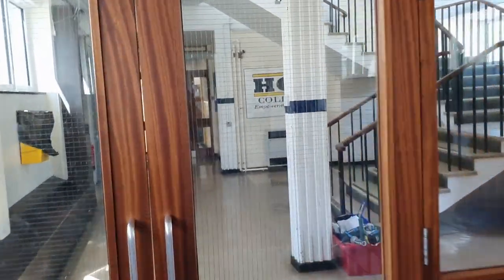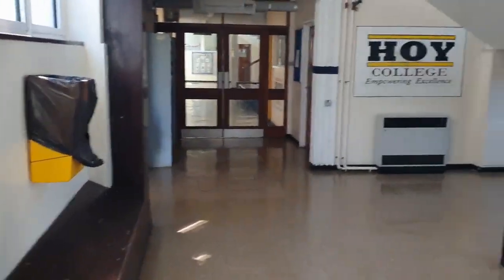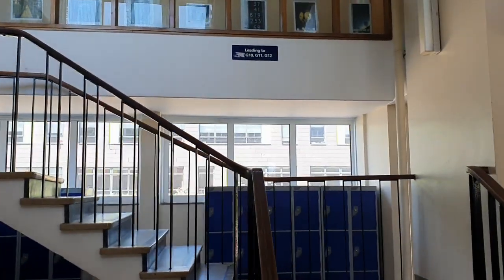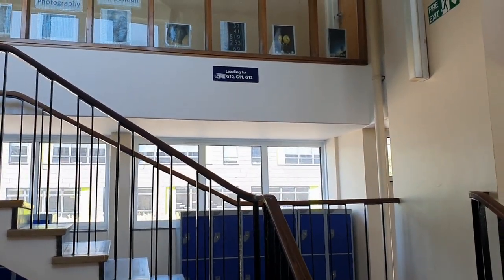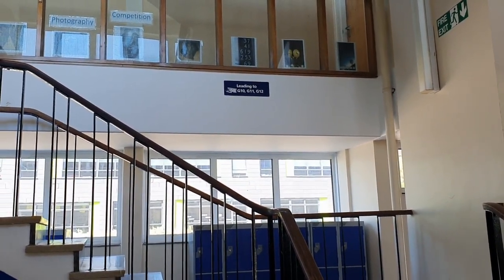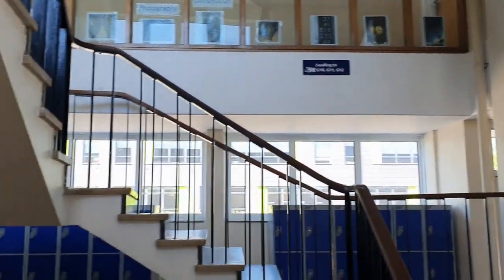Carrying on down through G block and into the second of 3 stairwells. Every stairwell has a little sign telling you which classrooms are up that stairwell. So G9, G10, G11 and G12 for this one. I'll explain a little bit more about what they mean in a minute or two.